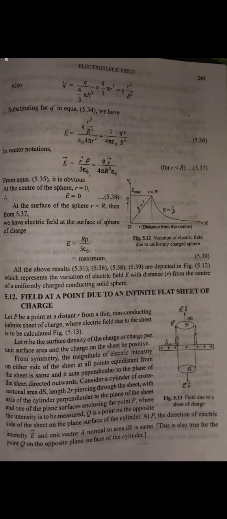At the surface of the sphere, small r is equal to capital R. Then, from 5.37, we have the electric field at the surface of the sphere of charge. That is, A is equal to capital R rho upon 3 epsilon naught, which is the maximum. This is equation number 5.39.